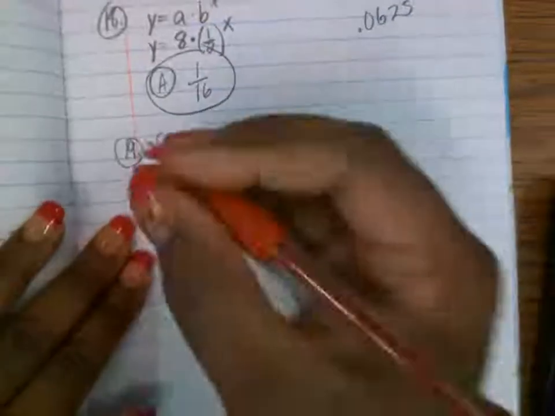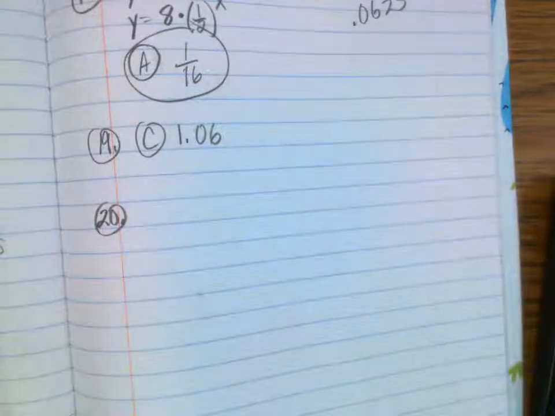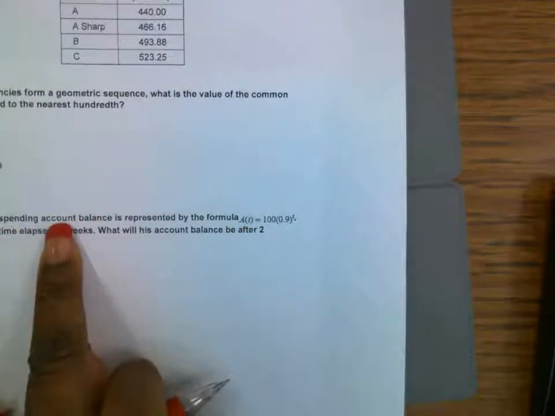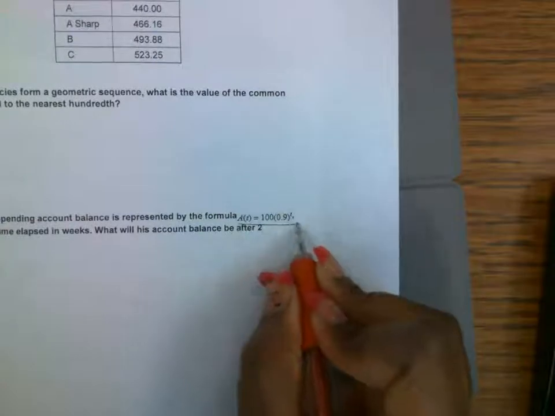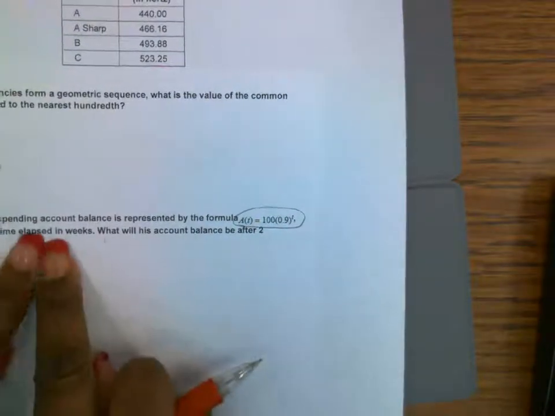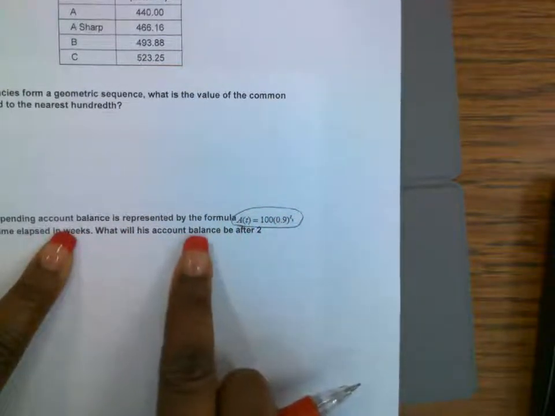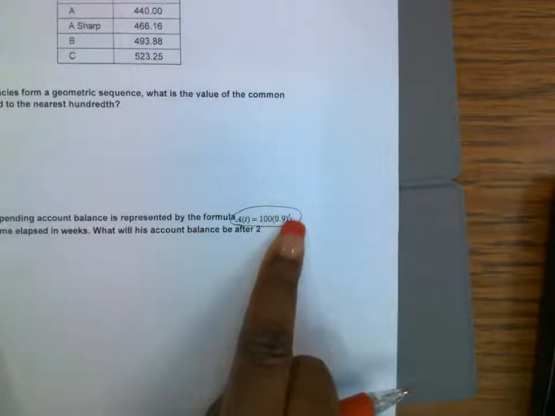Number 20 says that Terrence's spending account balance is represented by this formula right here. Where T is the time in weeks. So T represents the weeks. What is his balance after 2 weeks? So we're going to plug in 2 for the time.